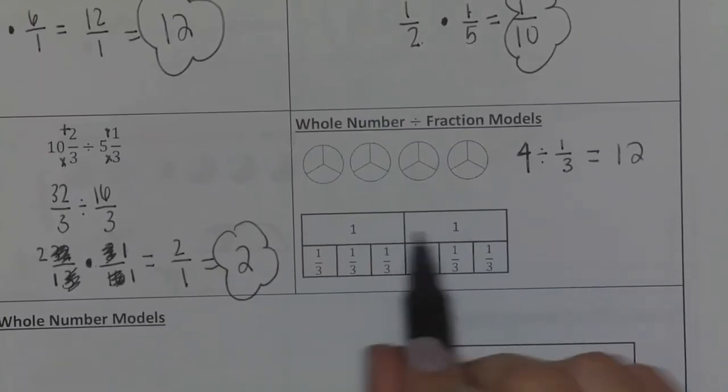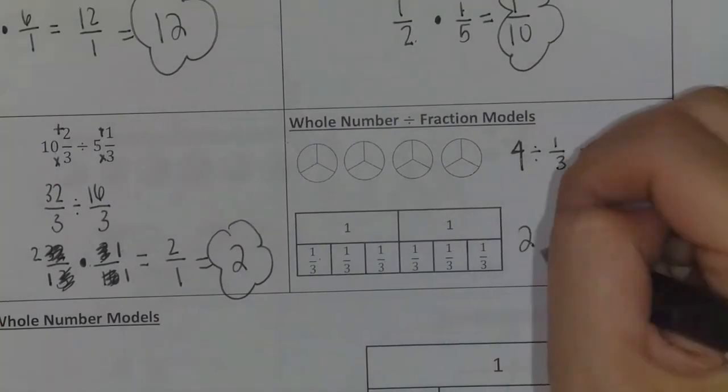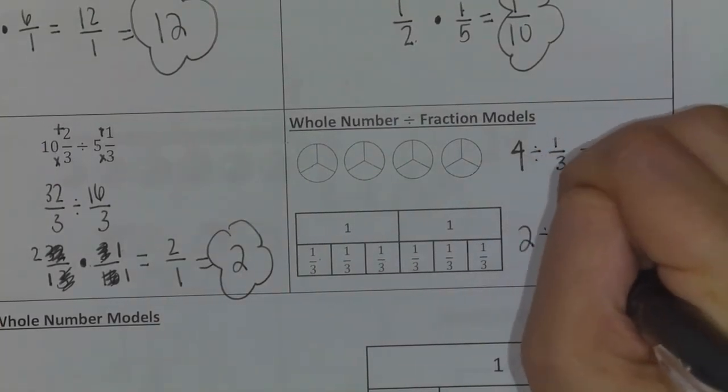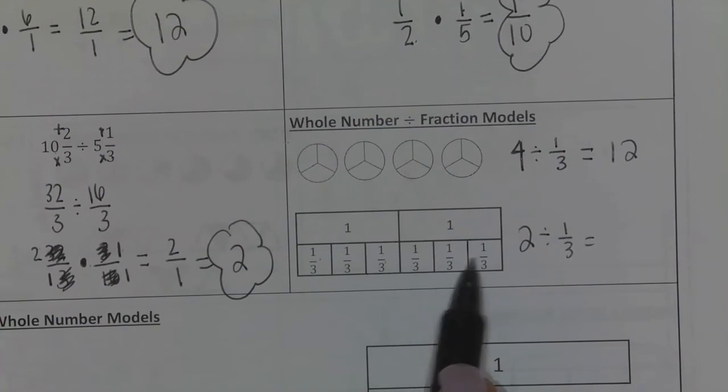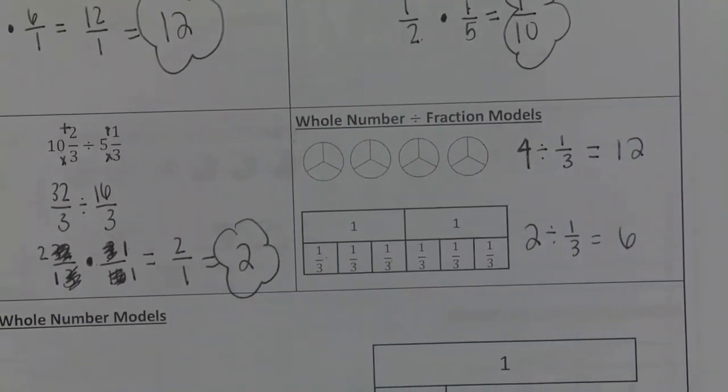On our next model, I have 2 pieces. I've divided them each into 1/3. So I have a total of 1, 2, 3, 4, 5, 6. So 2 divided by 1/3 would give me 6.